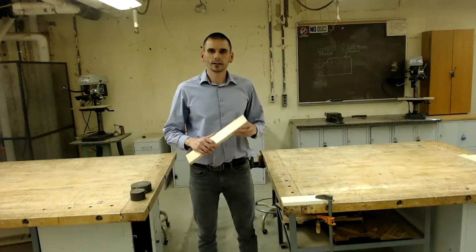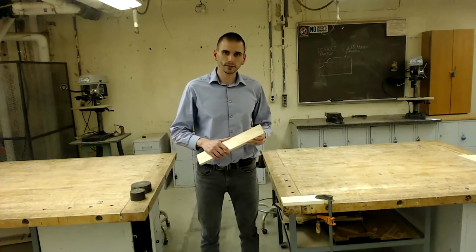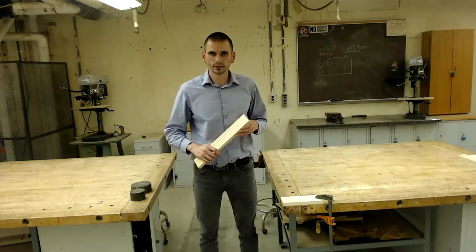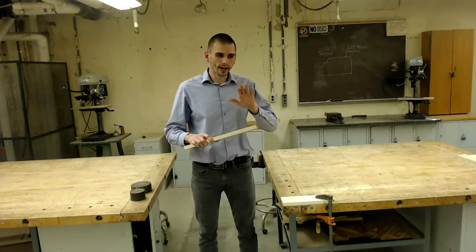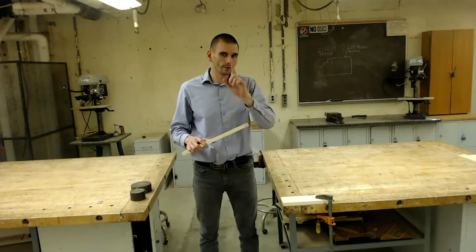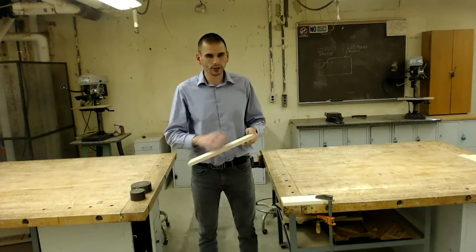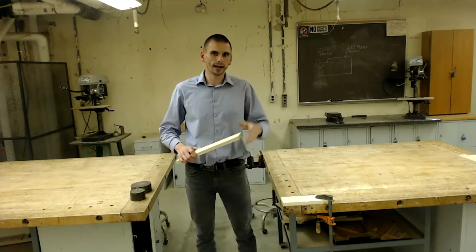Alright, in this video we're going to take a quick look at the effects of fastener placement and how it contributes to the strength of a structure. In order to look at the actual effect, we're going to use one fastener in a simplified joint. So we're going to use an idealized situation in a single fastener.